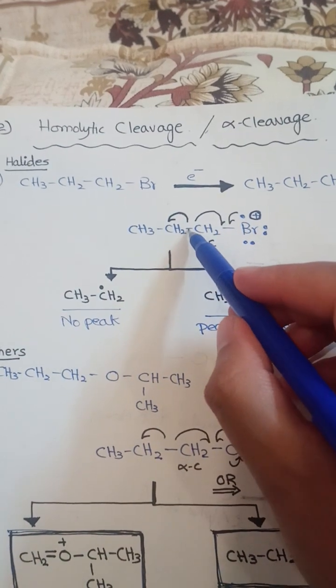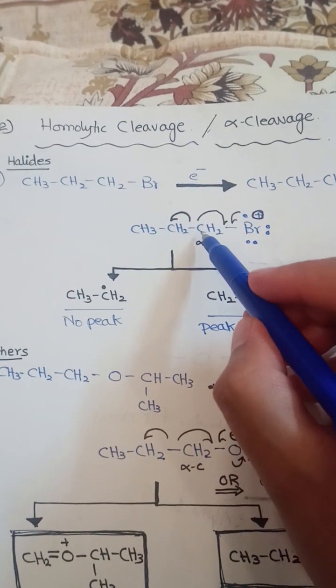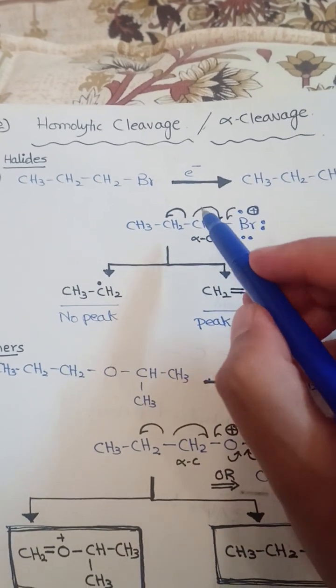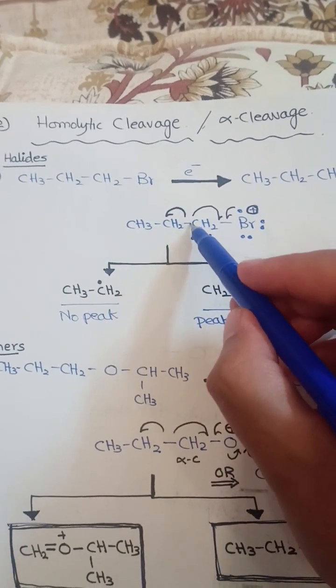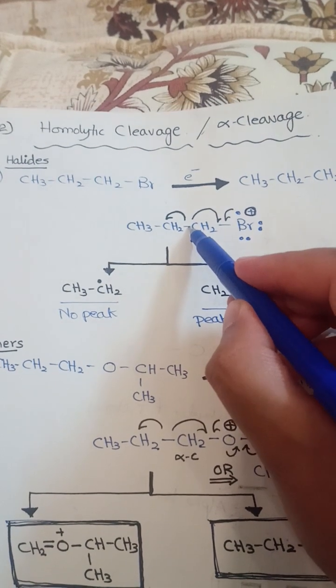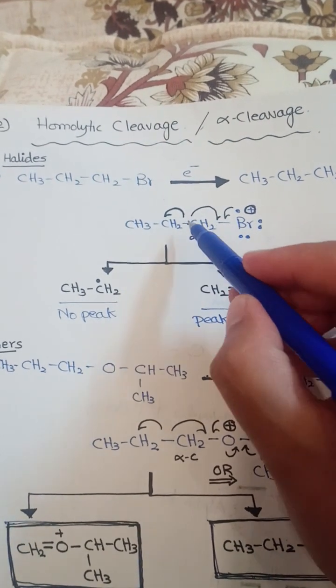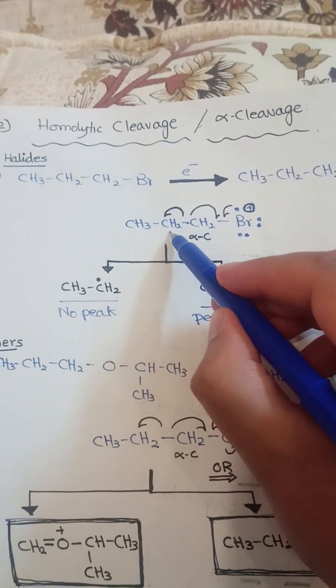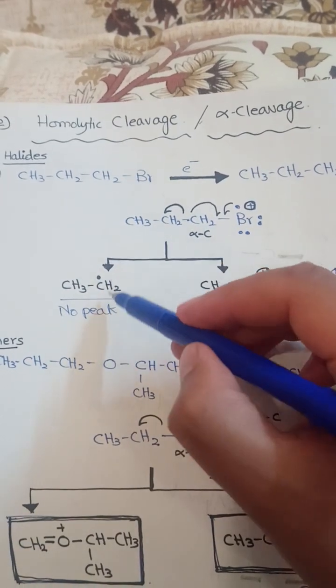So this is the alpha bond which is present between alpha carbon and beta carbon, and due to this homolytic cleavage, one electron from this bond will be shifted here and the other will be shifted here, which will give this ethyl group as a free radical.